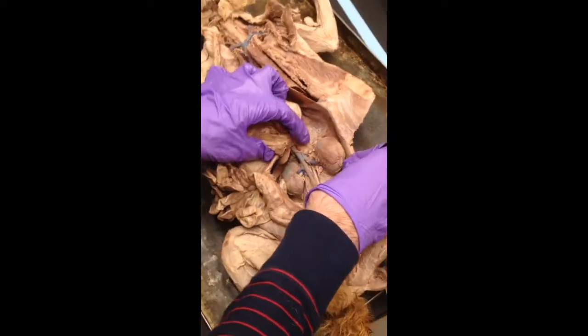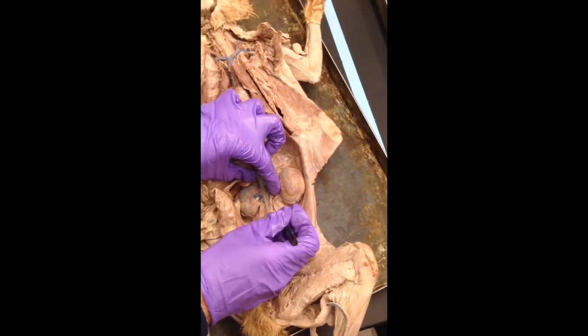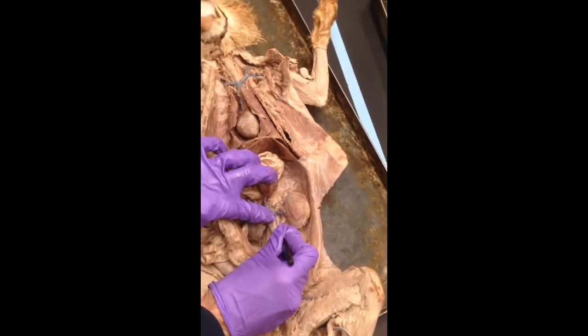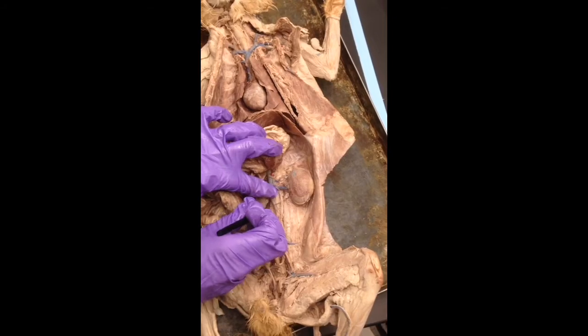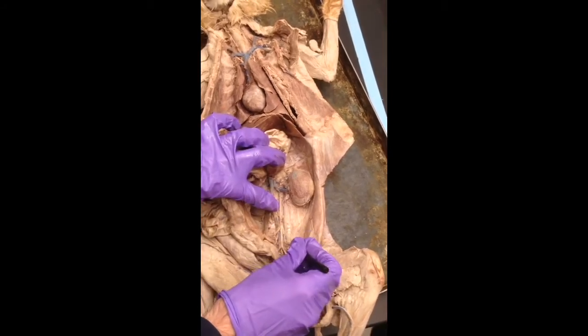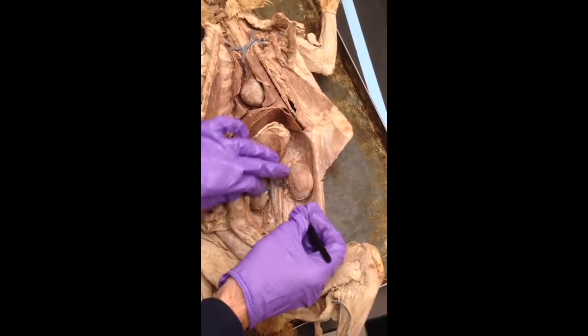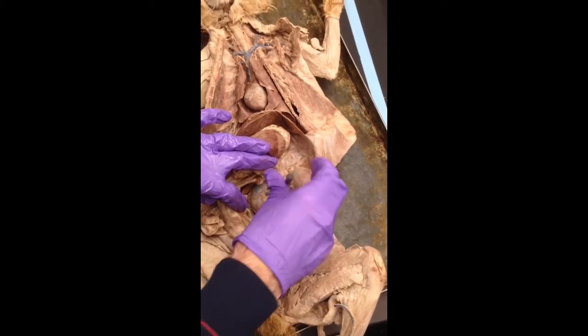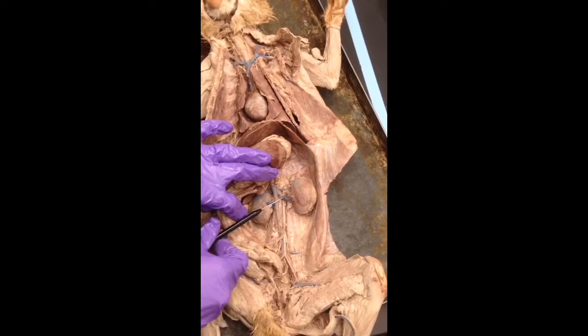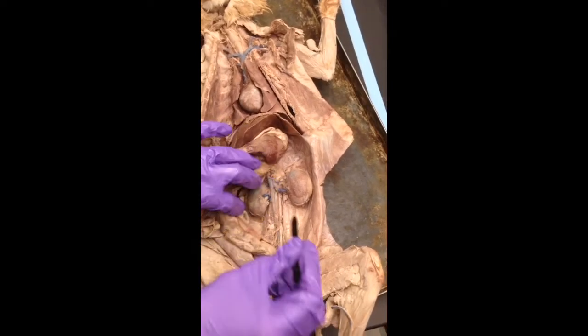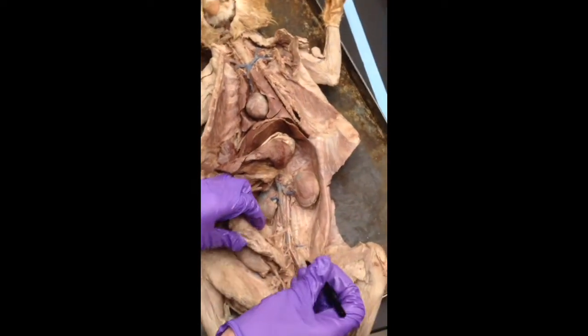Here's the postcava. The dorsal aorta is this kind of faintly reddish guy next to him. Where? Okay. That's all dorsal aorta. Vein going to the kidney. What's that? Hepatic portal vein. Renal. Oh, renal. Jeez, renal. Sorry, everyone.